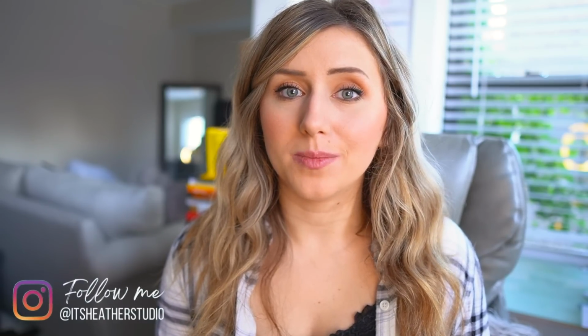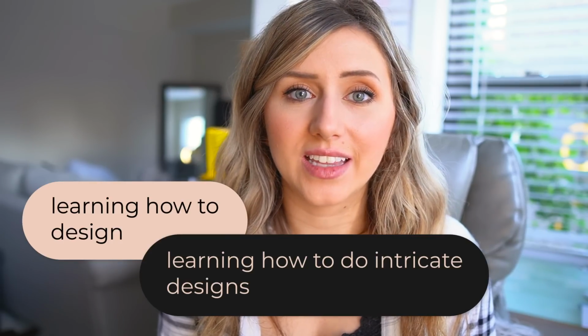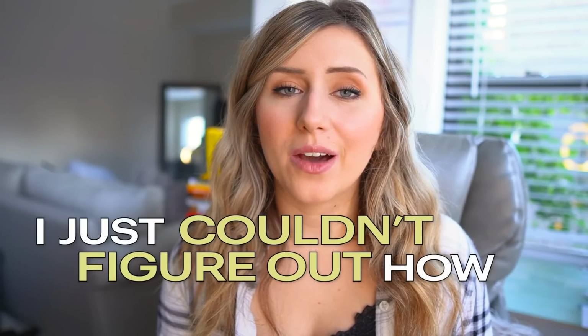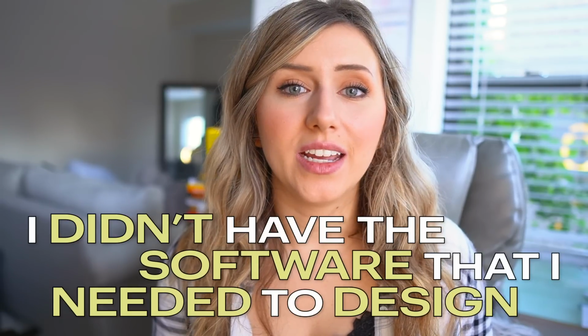One of the things that was my biggest struggle starting off as an Etsy and print-on-demand business owner was learning how to design and learning how to do intricate designs that I saw so many other stores had, but I just couldn't figure out how to design in that style, and I didn't have the software that I needed to design in specific styles.